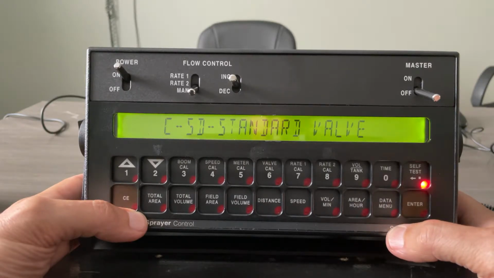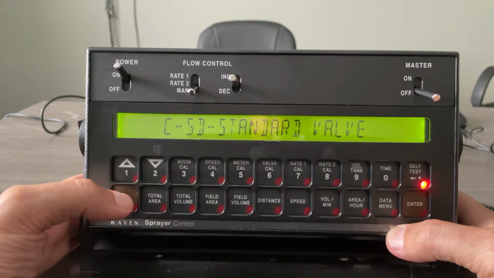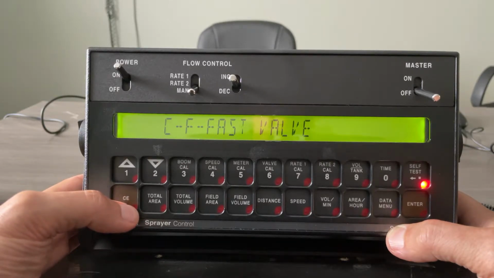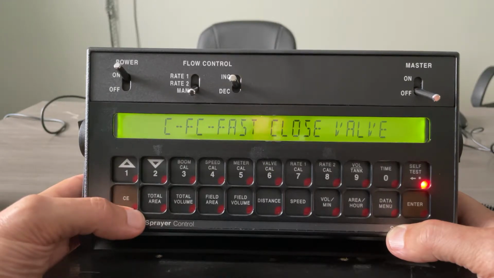Next up is the type of valve. So there's a standard valve. That would be where you had another on-off valve, and this is just a control valve. There's a fast valve, control is fast valve. And then there's a CFC or a fast close valve. So this is a fast operating valve that also will work for our on-off valve. And that's actually the valve we're going to use for this application.